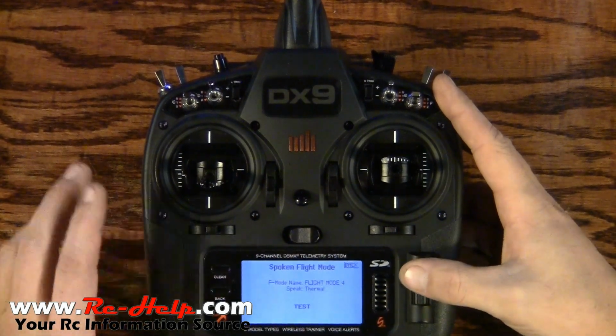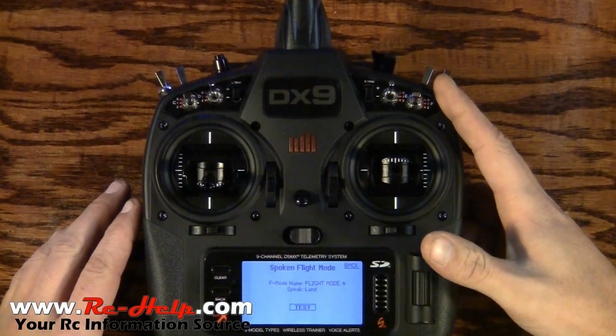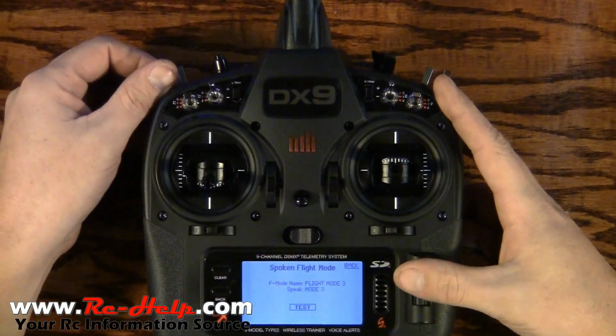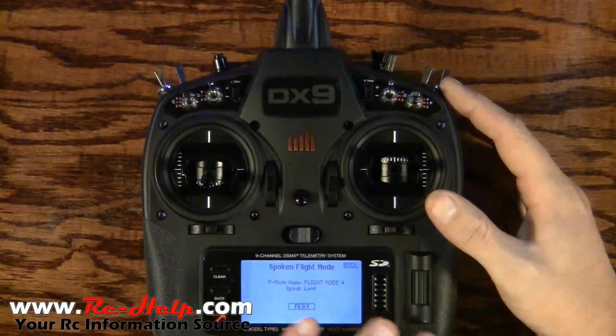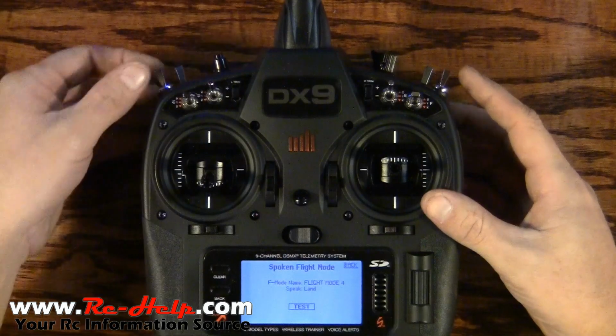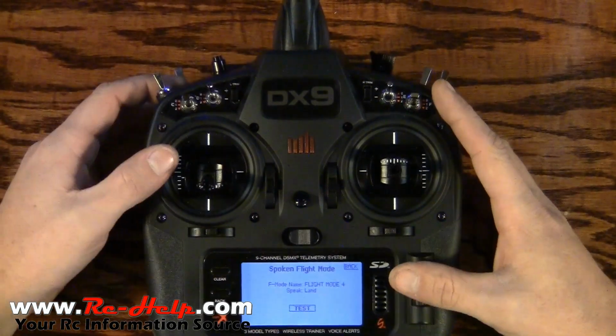Say your flight mode 4 is to land. Landing mode. Alright, there you go. Flight mode 3, landing mode. So you can go in here and set up the custom voice commands as to what your flight modes are for, whether it be takeoff, flying, or landing.